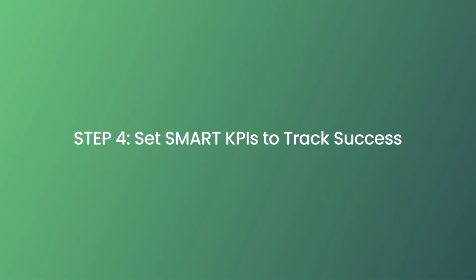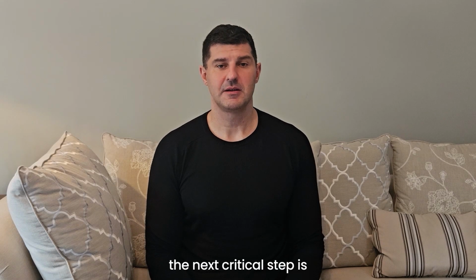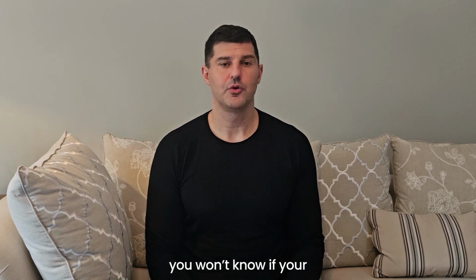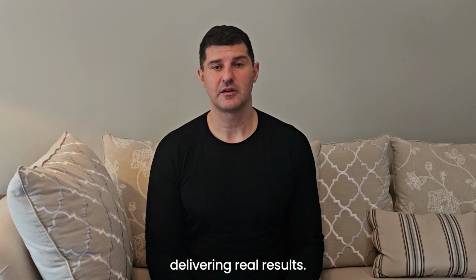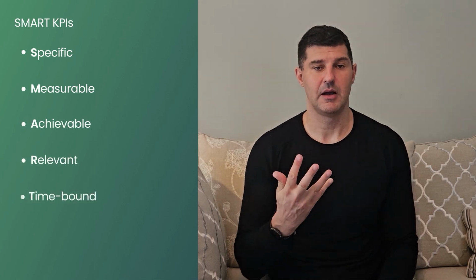Step 4. Set SMART KPIs to track success. With ROI estimates in place, the next critical step is setting clear and measurable goals. Without them, you won't know if your ROI implementation is delivering real results. Whenever possible, use SMART KPIs that stand for specific, measurable, achievable, relevant, and time-bound.